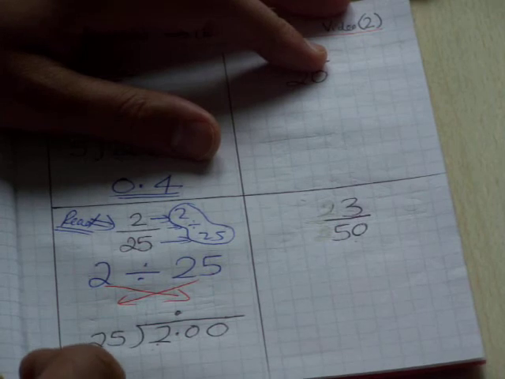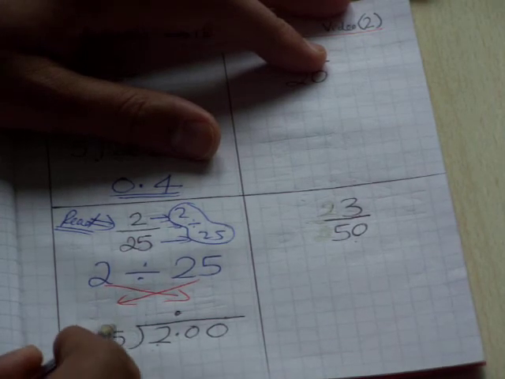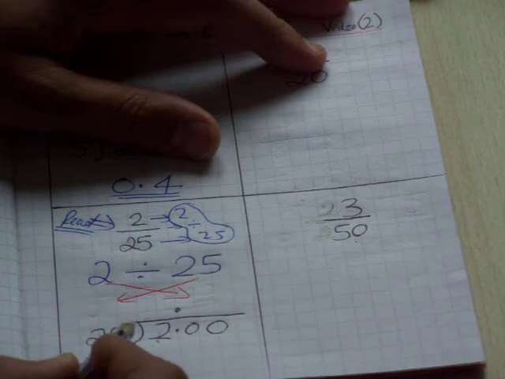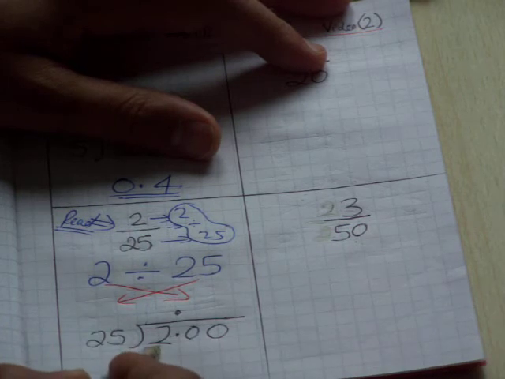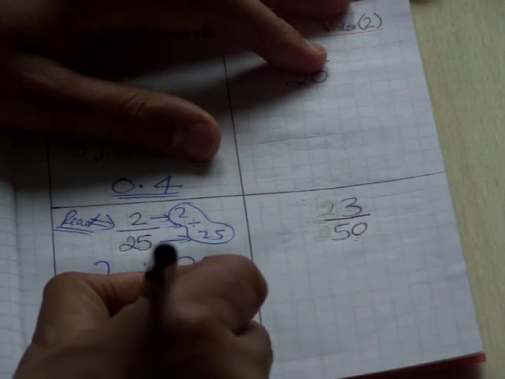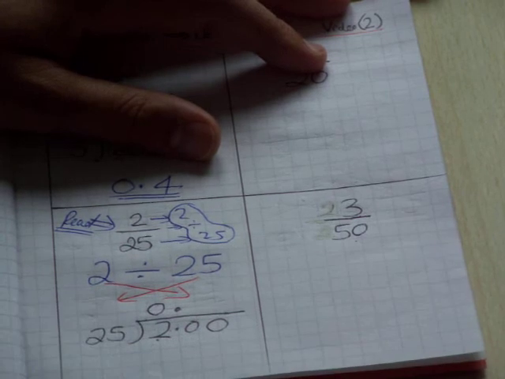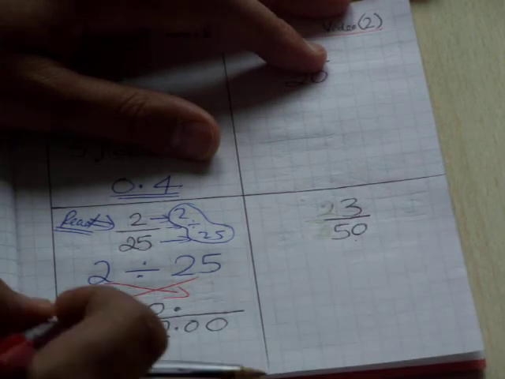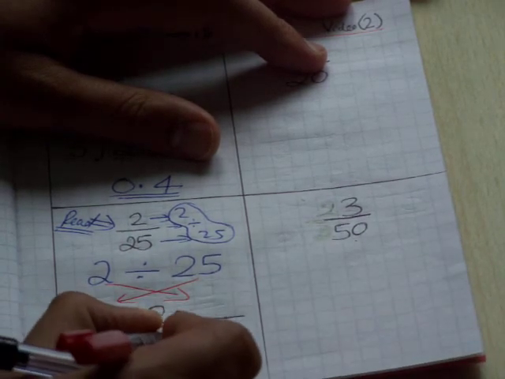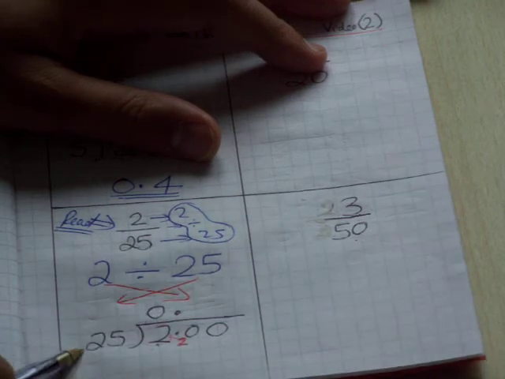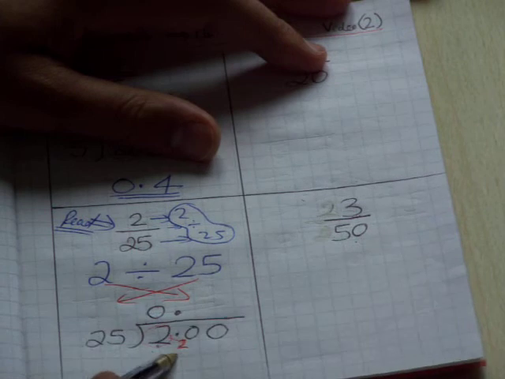So, let's do the question. How many groups of 25 can you make from 2? Can you make a group of 25 out of 2? And the answer is no. And in no, we have an O at the end. So you put the O down. The O in the letter, we're using as a 0 in the numbers. And all of this number 2 becomes our remainder, and it becomes 20. How many 25s will go into 20 now?